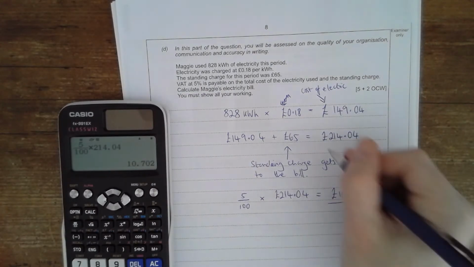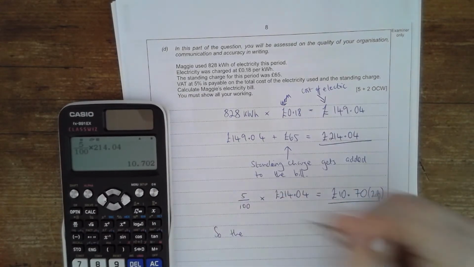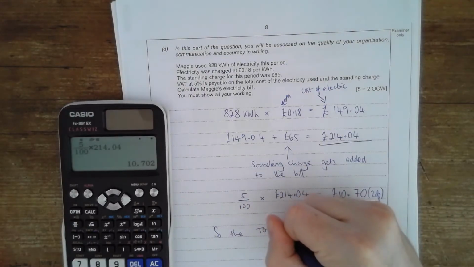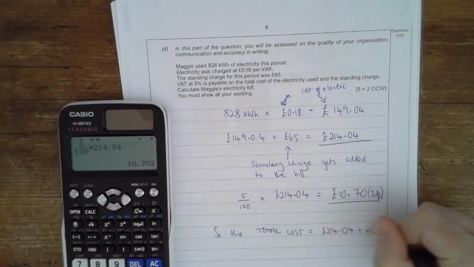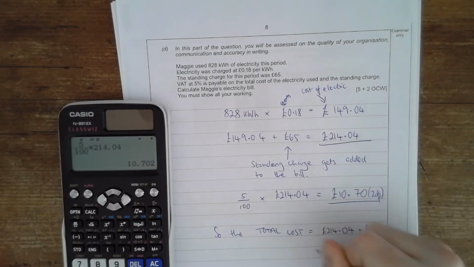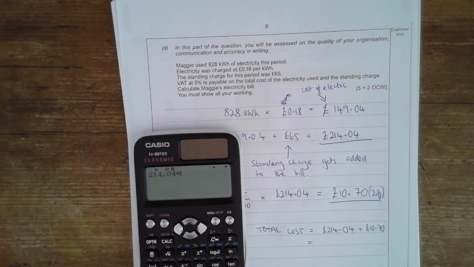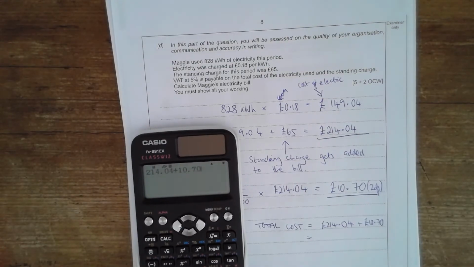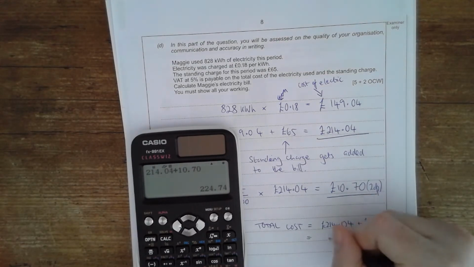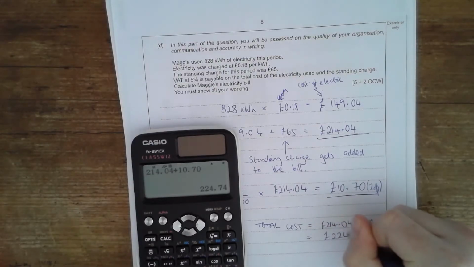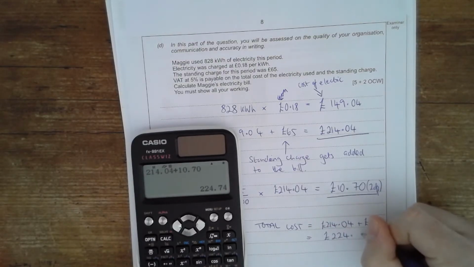So the total cost would equal £214.04, add the £10.70, which comes to £224.74.